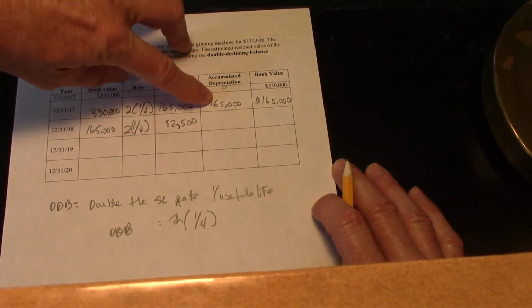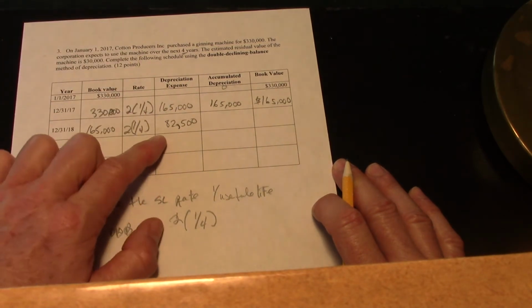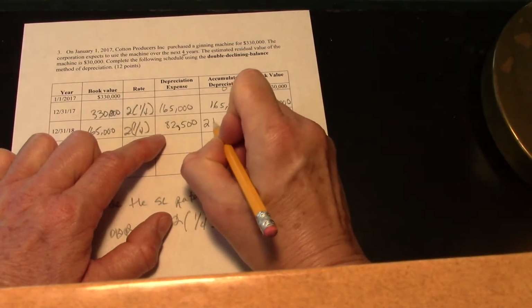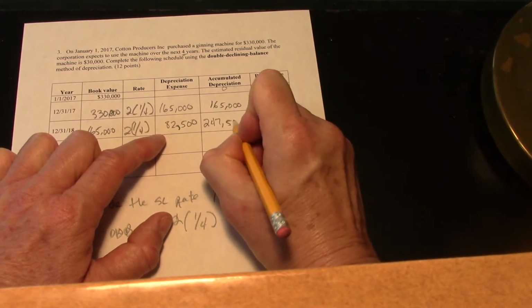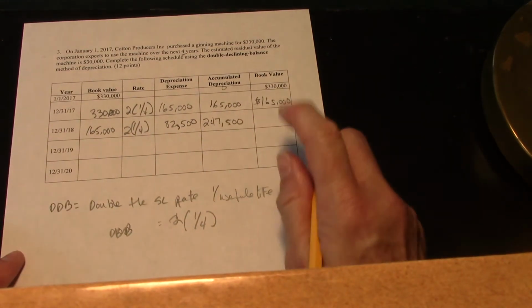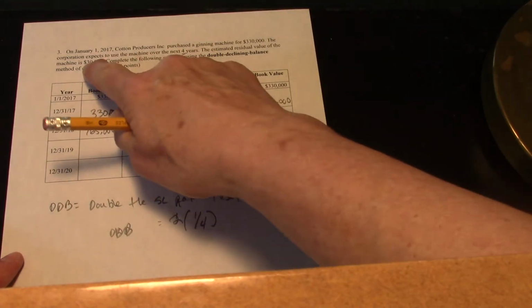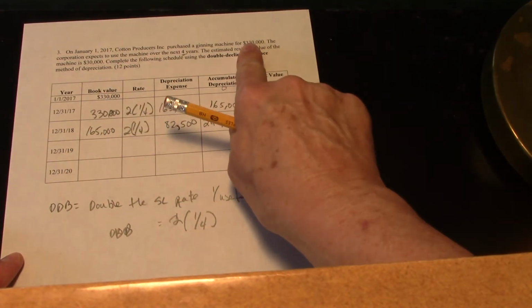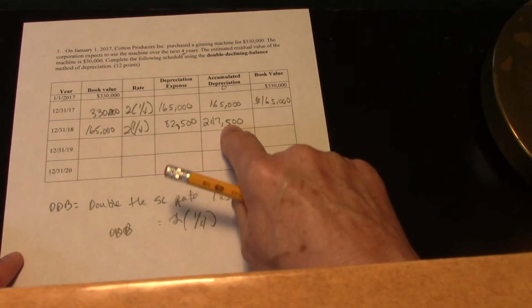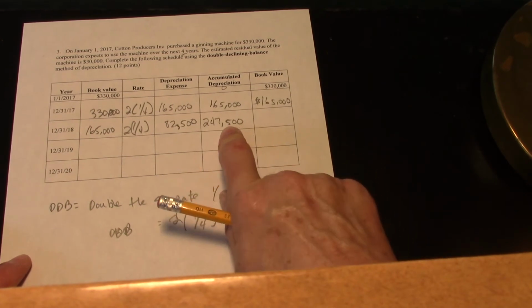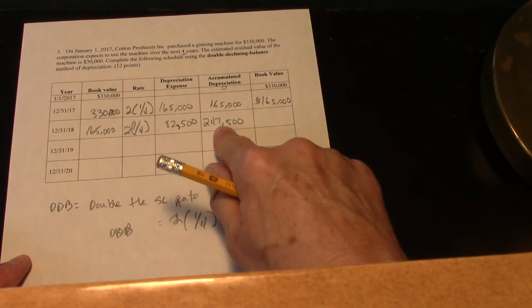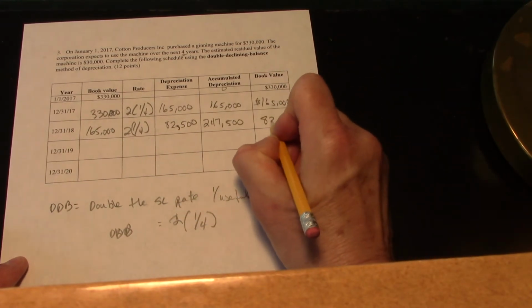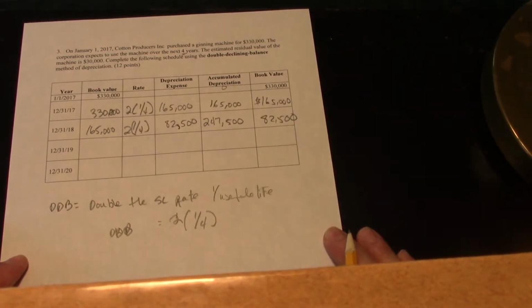So 165,000 plus 82,500 is 247,500. Right? Book value is my cost minus accumulated depreciation. So 330,000 minus 247.5 is equal to $82,500.